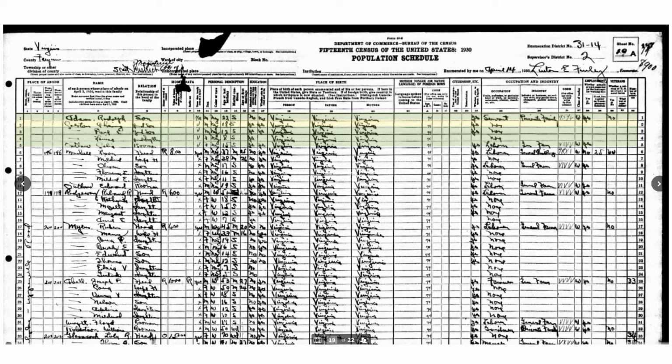And here's the image from the 1930 federal census. Again, my Uncle Channing is there in yellow. Other family members are there in green.